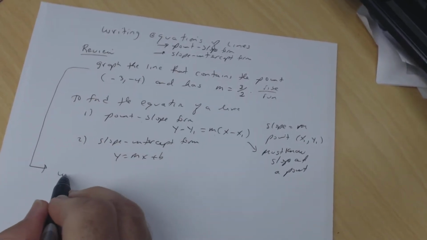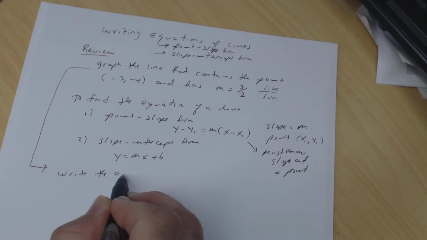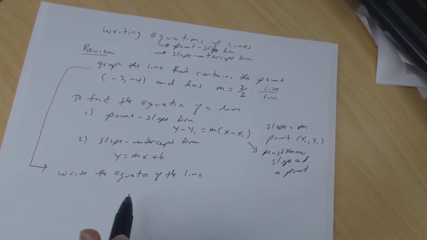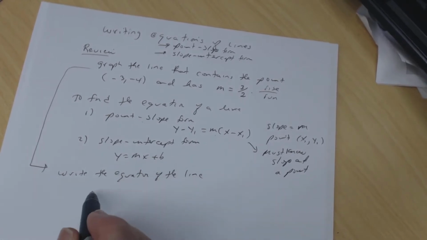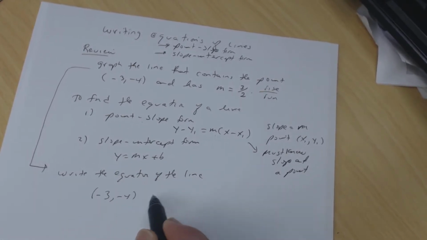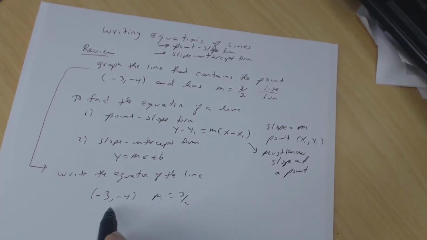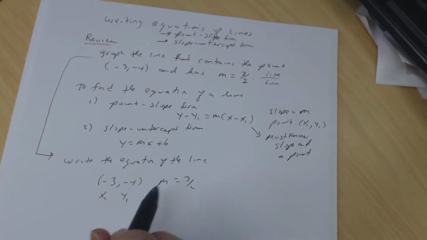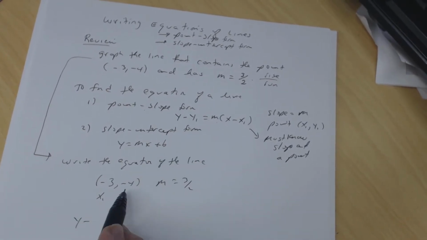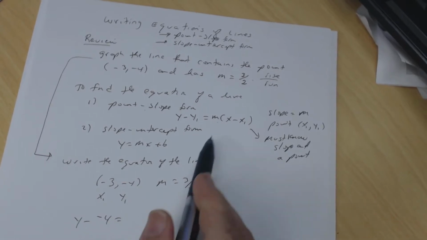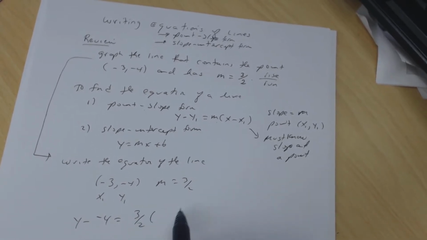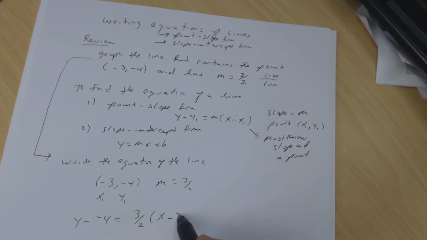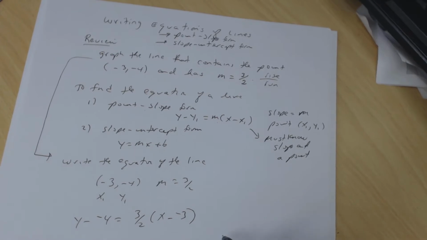All right, so let's go back to this. Now we're going to write the equation of a line. First of all, you're going to write in point-slope form. Let me rewrite it. My point was (-3, -4), and my slope was 3/2. So this is your x1, this is your y1, and all you do is plug it back in. We get y minus y1, which is -4, equals the slope, 3/2, times x minus x1, so x minus -3. That's what I have so far.